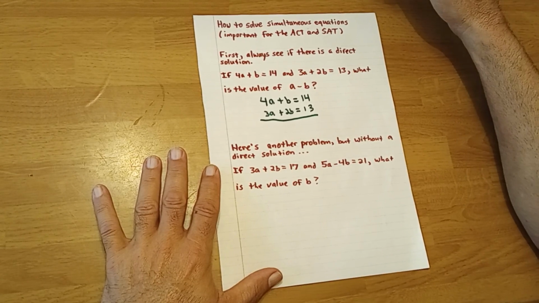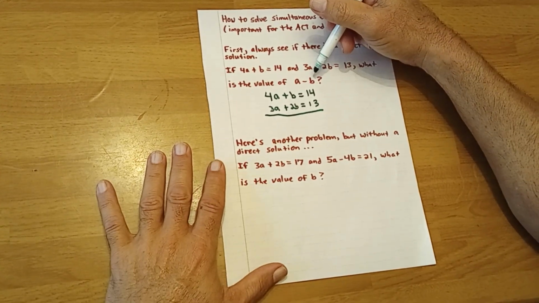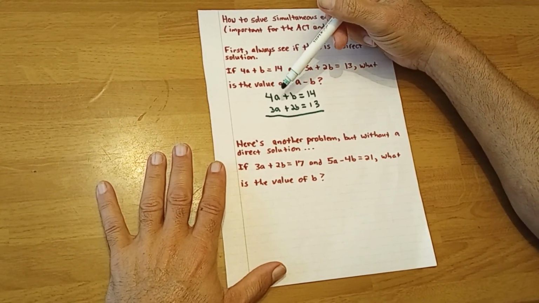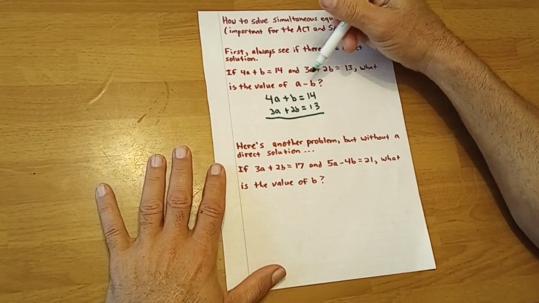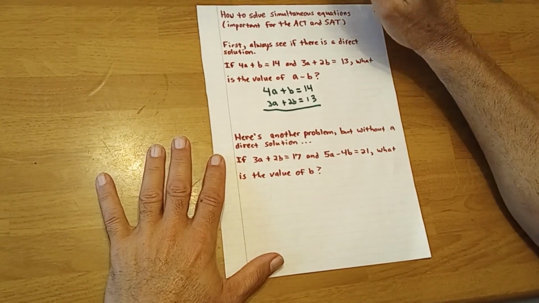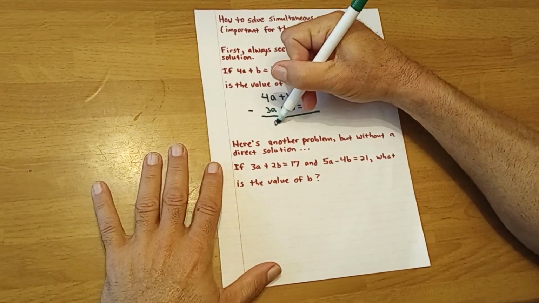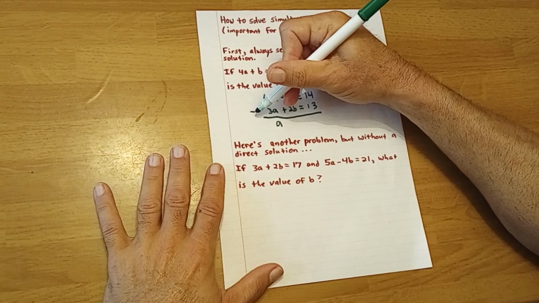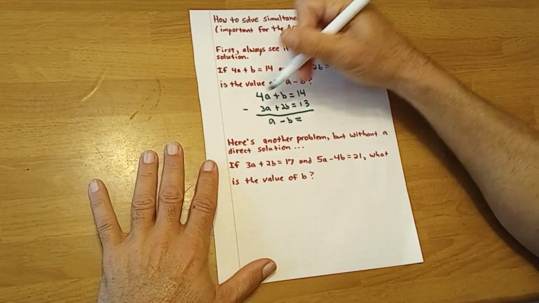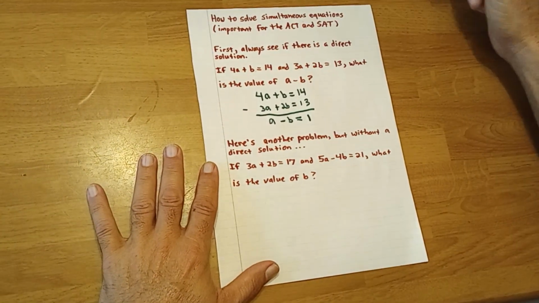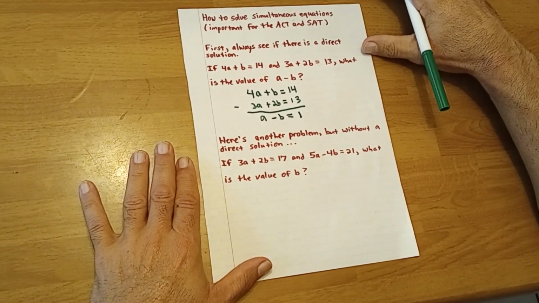Okay, now the first thing we do after stacking the equations, we want to see if there's a direct solution by adding or subtracting. Now here they're asking for the value of a minus b. So if we add, we're going to get 7a plus 3b equals 27, and that doesn't really help us know what a minus b is. However, if we subtract these, 4a minus 3a is a, b minus 2b is negative b, and 14 minus 13 is 1. Therefore, a minus b is 1, and we're able to get a direct solution for this problem.